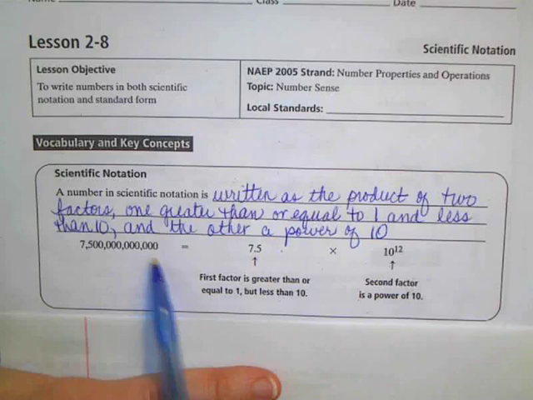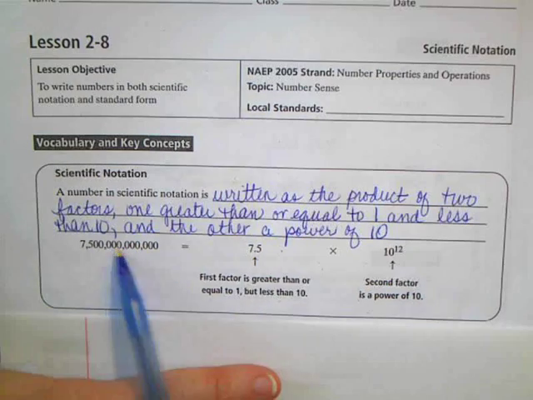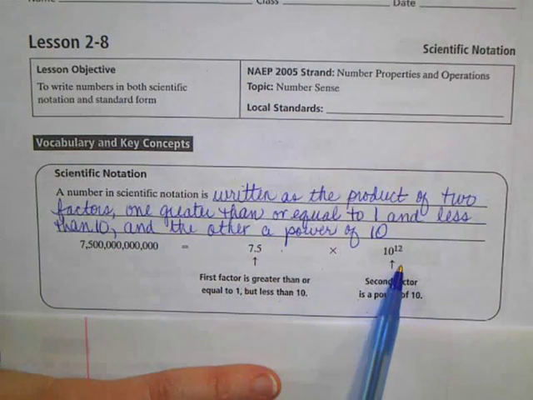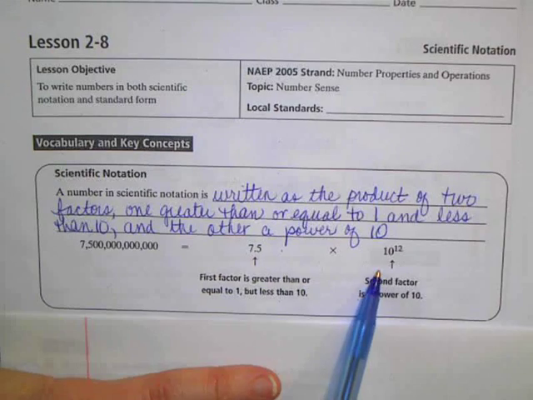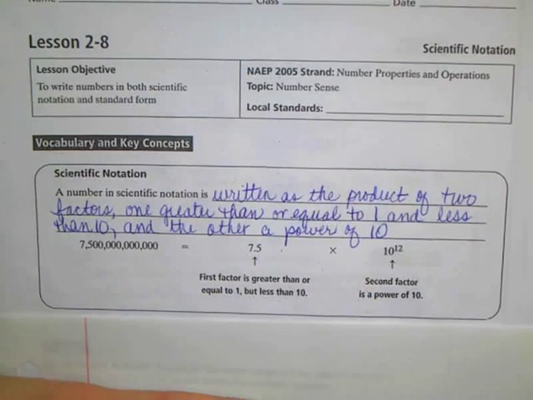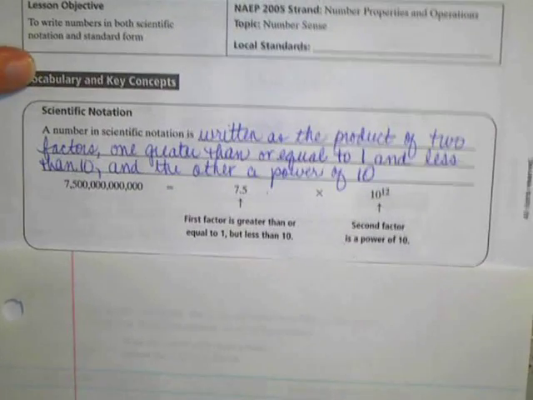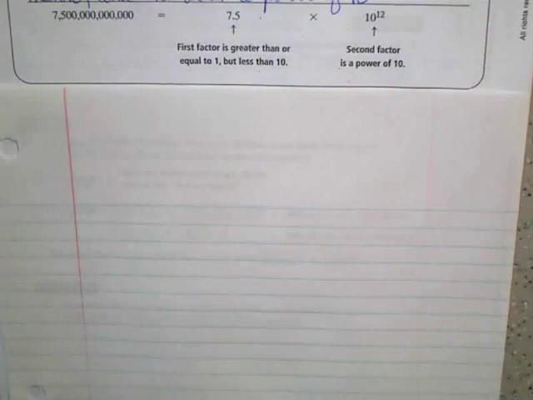And this is what we're going to practice, taking numbers in standard form, turning them to scientific notation. Also taking something in scientific notation and turning it back to standard form. It may sound a little complicated, but it is not.